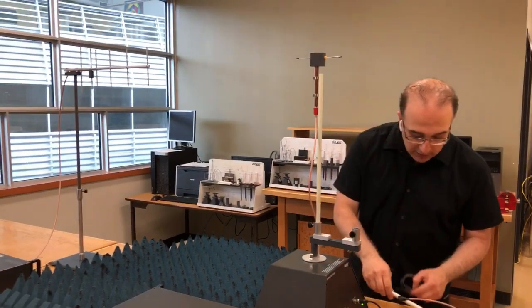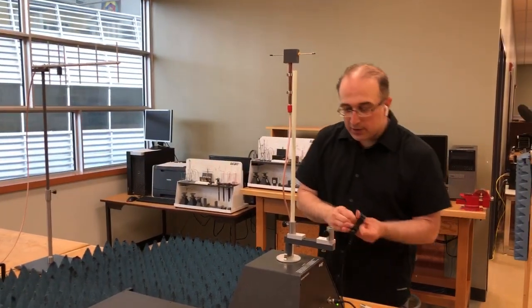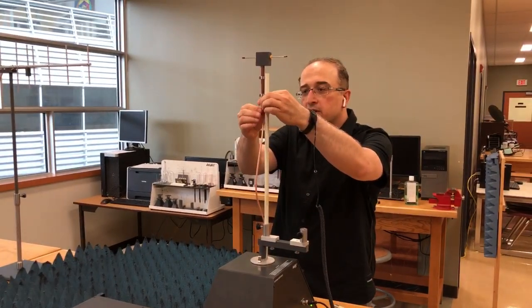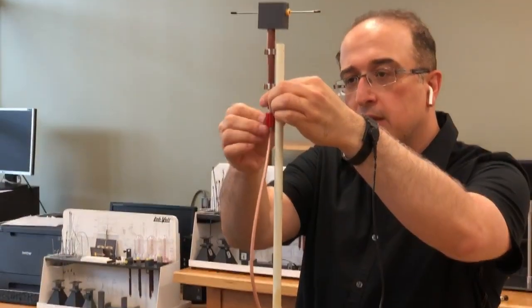So for me to do that, let me start. The first step, we're going to remove the cables.